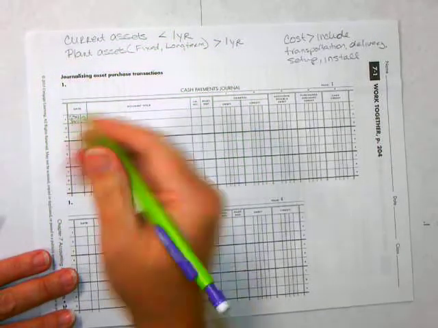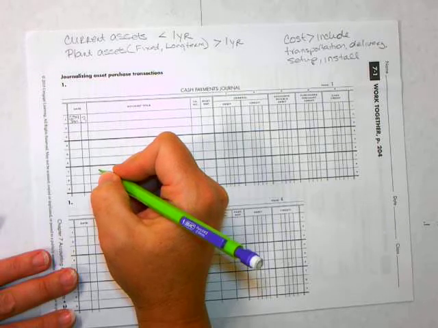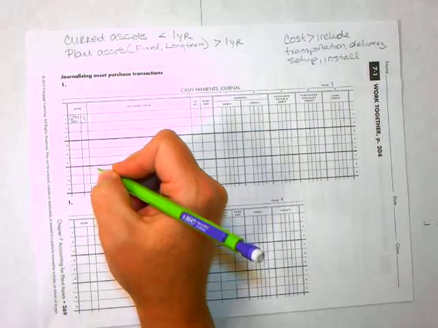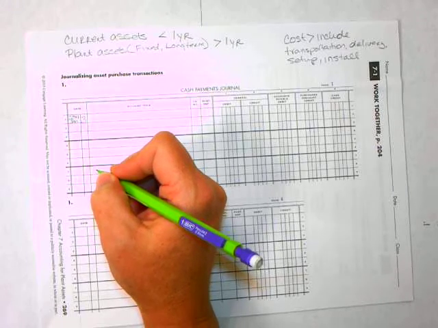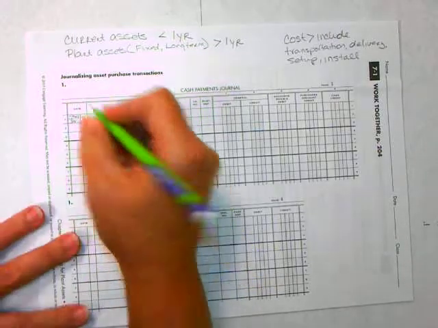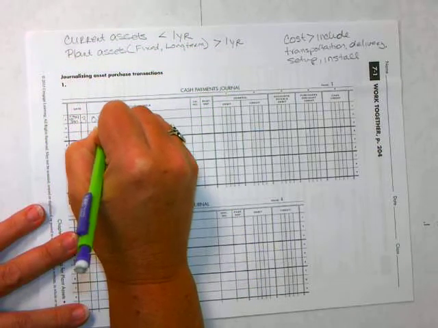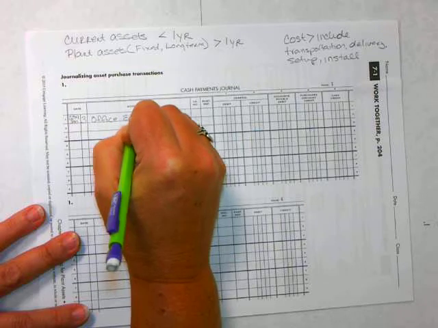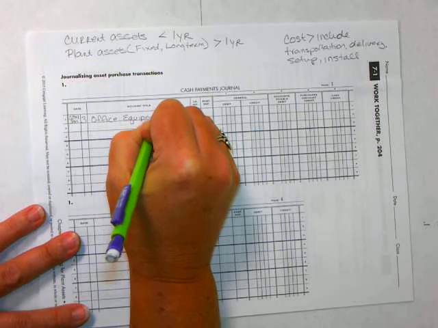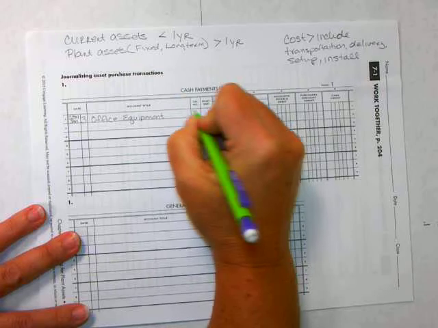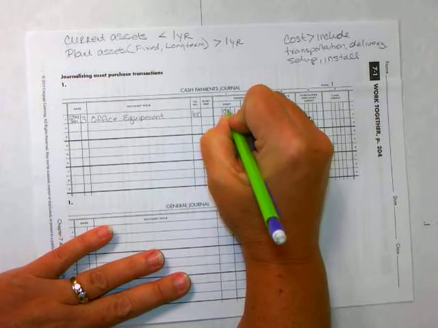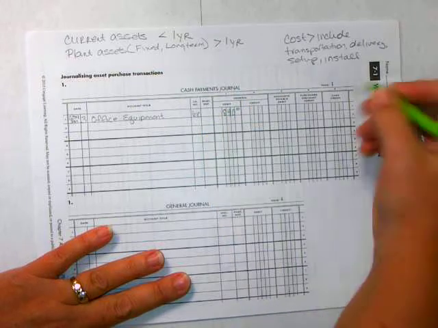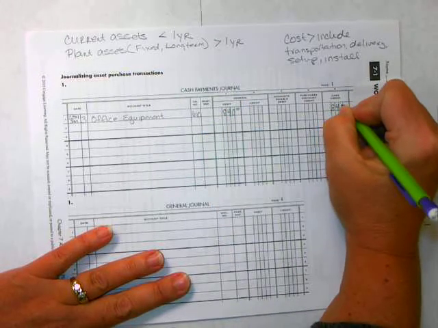Okay. This printer, if we look at the different accounts, okay, we've got land, building, office equipment, warehouse equipment. So a printer would be office equipment. And it was check number 610 for $840 in our cash credit.